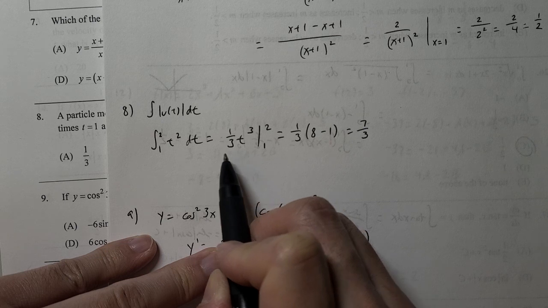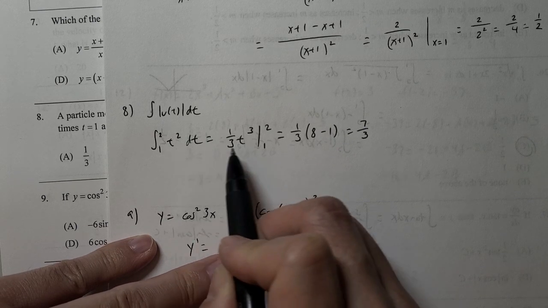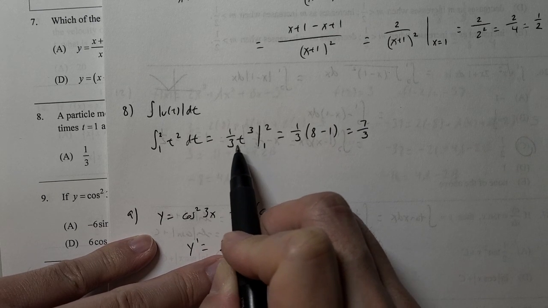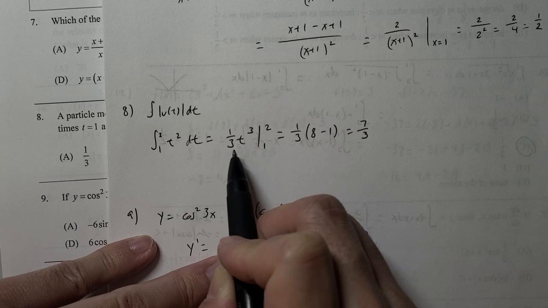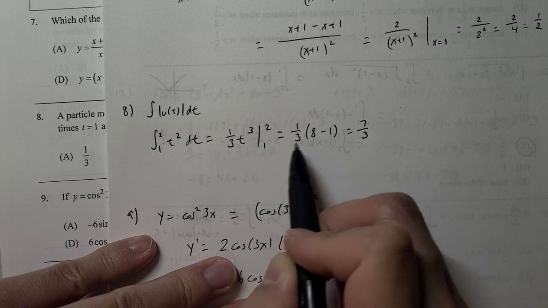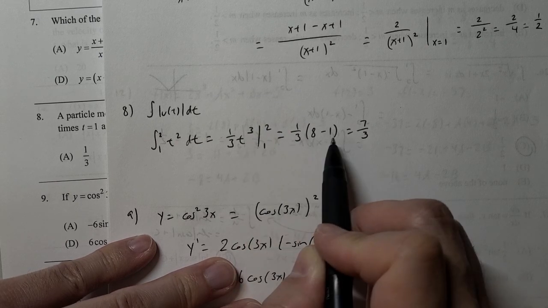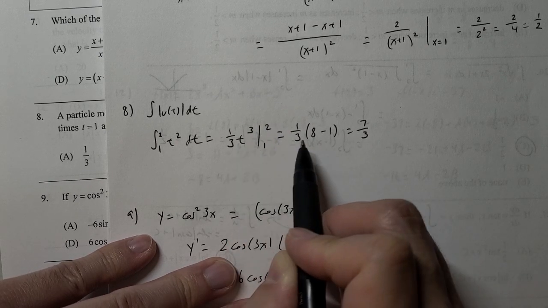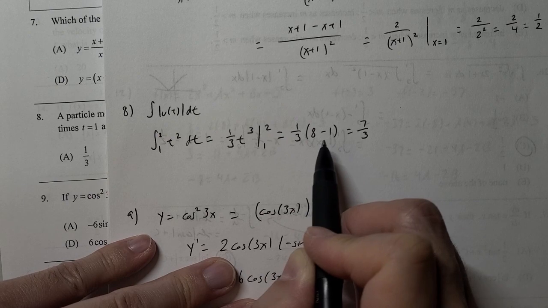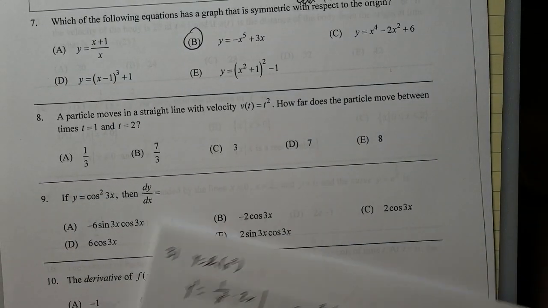This one, after the fundamental theorem of calculus, the power rule gives t cubed over 3. So that's here, evaluated from 1 to 2. So this is the fundamental theorem of calculus. 2 cubed is 8. 1 cubed is 1, so that's there. The 1/3 is still there. Inside the parentheses is 7, so it becomes 7/3.